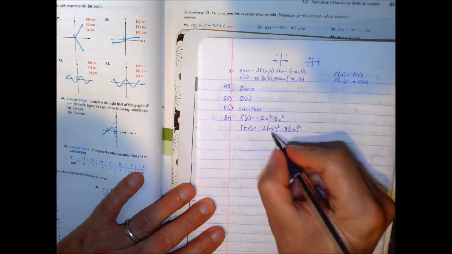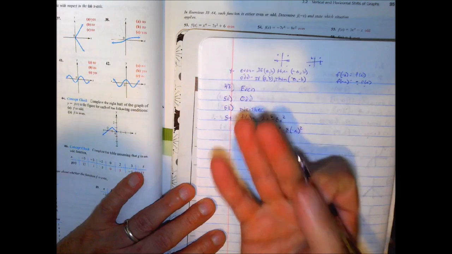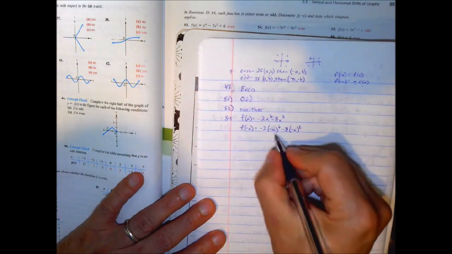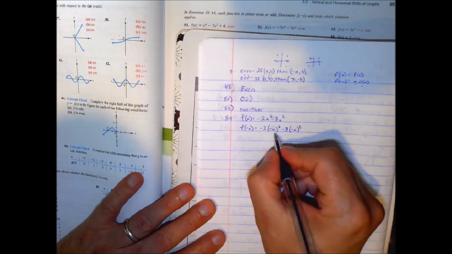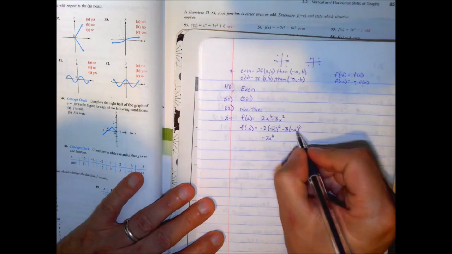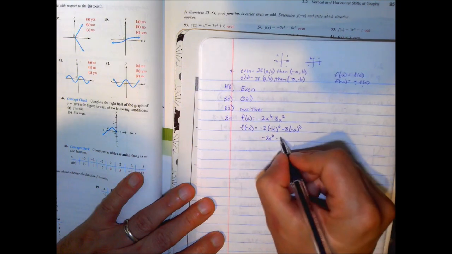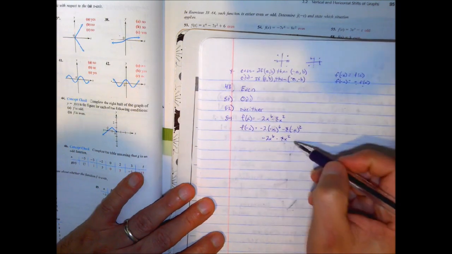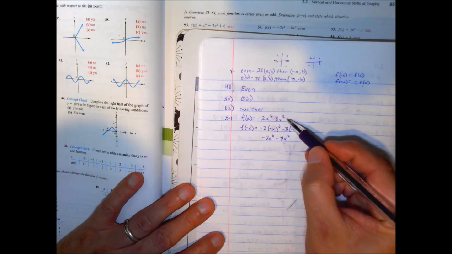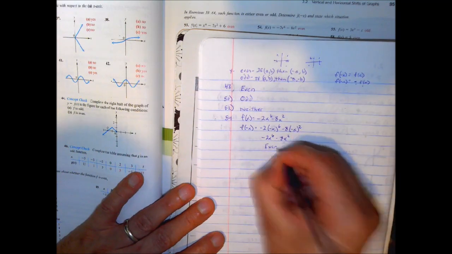Now, if you take a negative number and raise it to the 6th power, negative times a negative times a negative times a negative times a negative times a negative is a positive, basically even versus odd. So it's a positive times negative 2 would be negative 2x to the 6th. A negative squared also makes it positive, so it would be negative 8x squared. Notice this is equal to the original. Okay, when it's equal to the original, that is an even function.